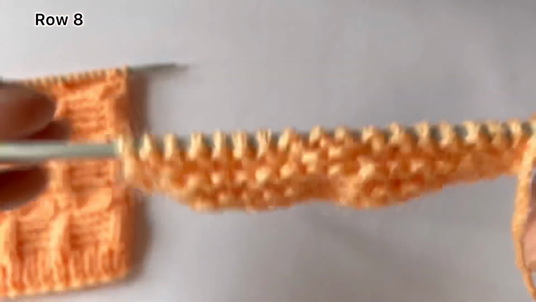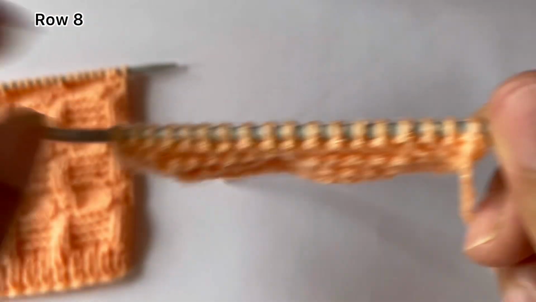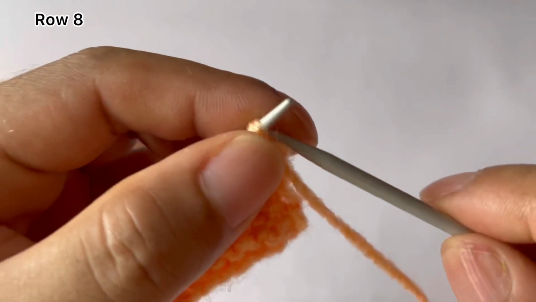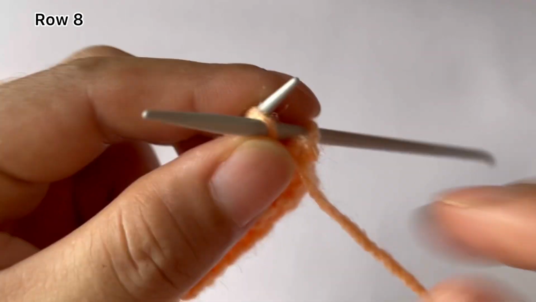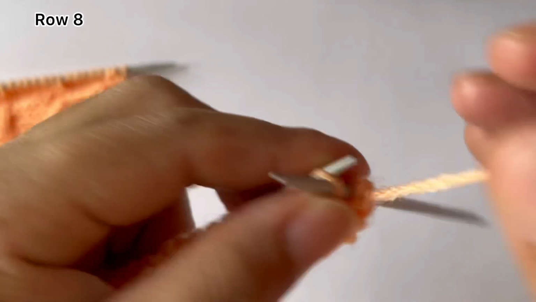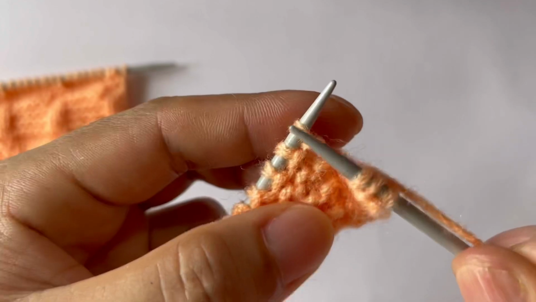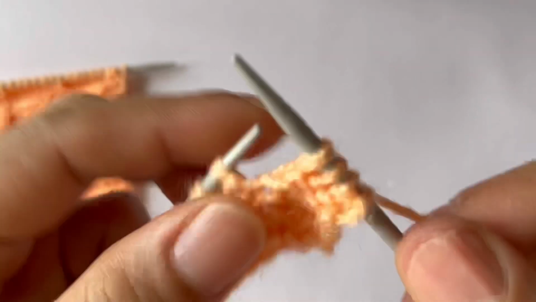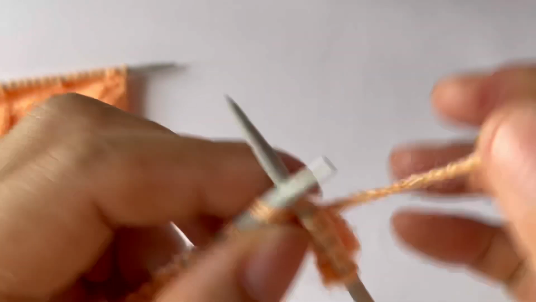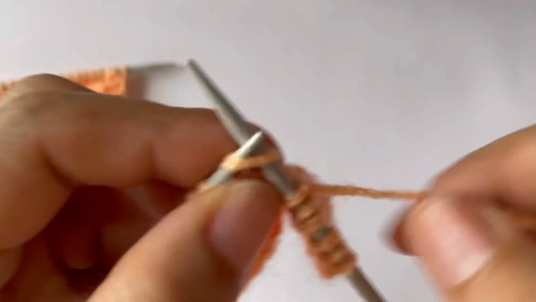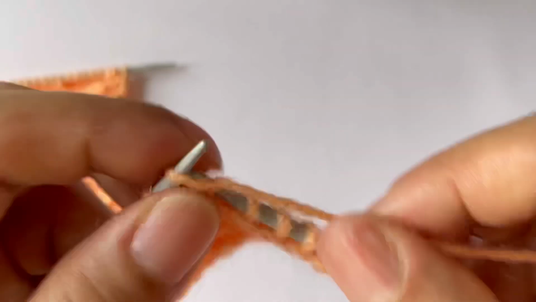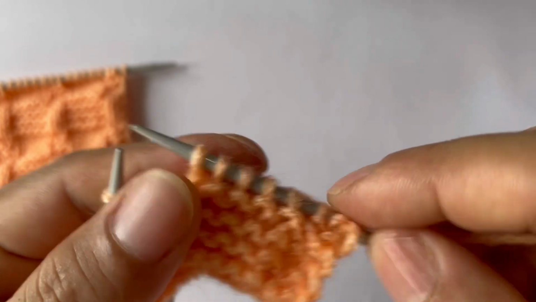Row 8, knit as row 2: slip your edge stitch and start the repeat from here. Purl 2, knit 5: 1, 2, 3, 4 and 5. Purl 2 and knit 5. Repeat that again.